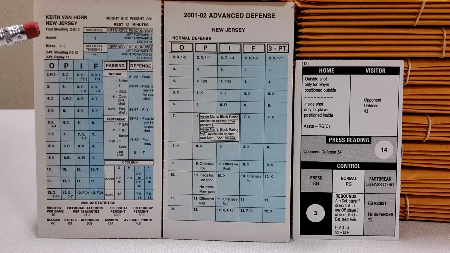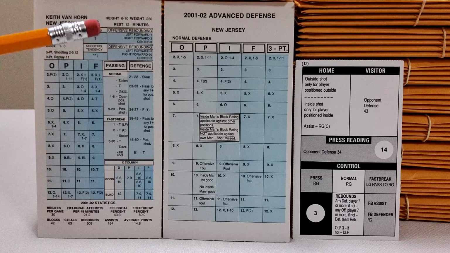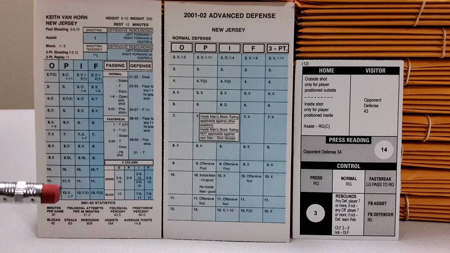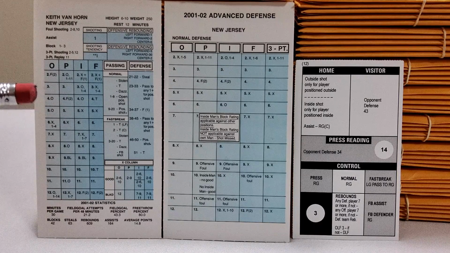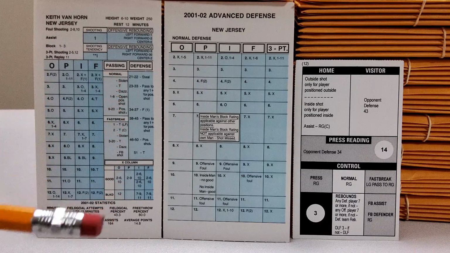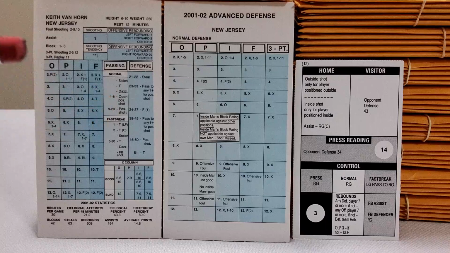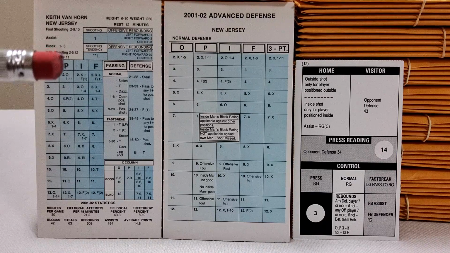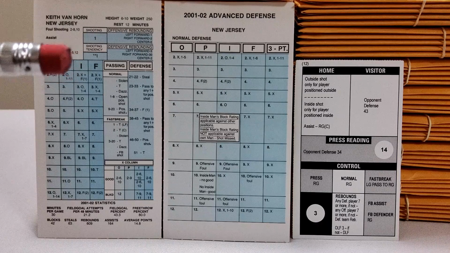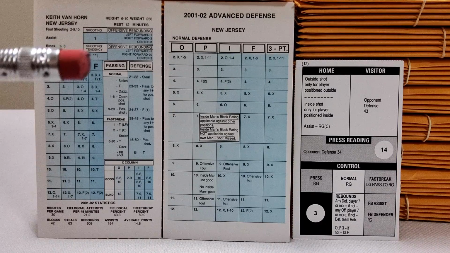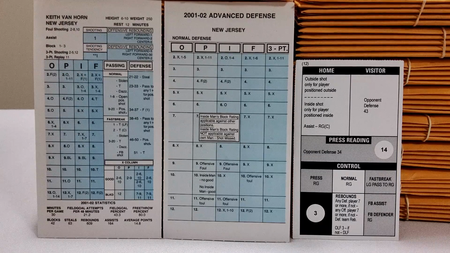So the player cards will have various different information on them. They'll tell you the name, the team, his personal information, height, weight, and his statistics for that particular year that the card is based on. Let's start off with these 4 columns right here. The columns are represented by O, which is outside for a shot, P for penetration type shot, that's driving to the basket, an inside shot, this is when they're posting up or they're close to the basket, and then you also have a fast break column when they're in a fast break particular play.